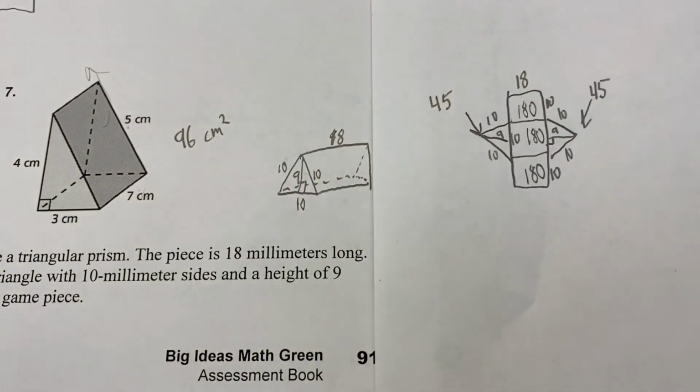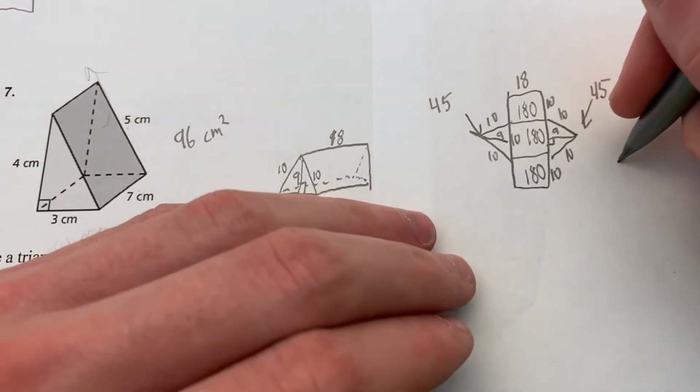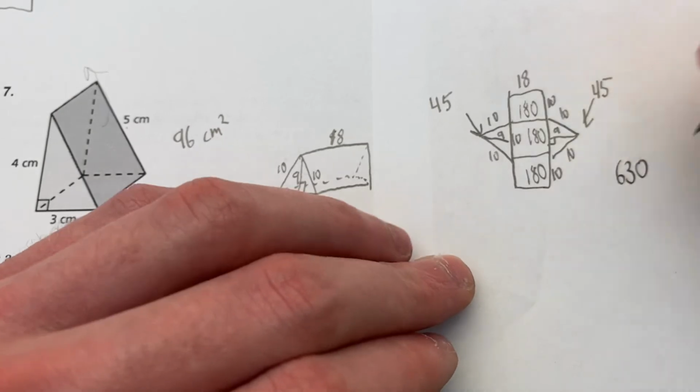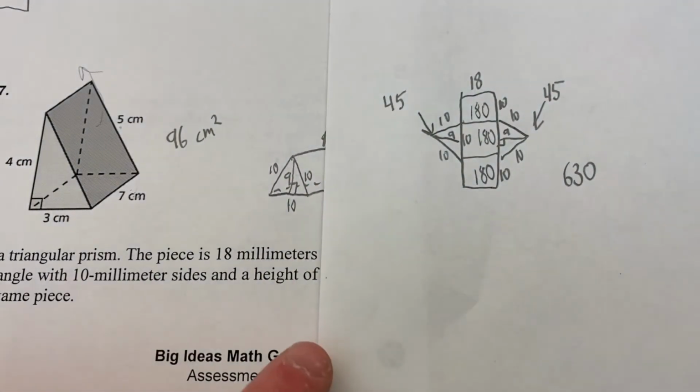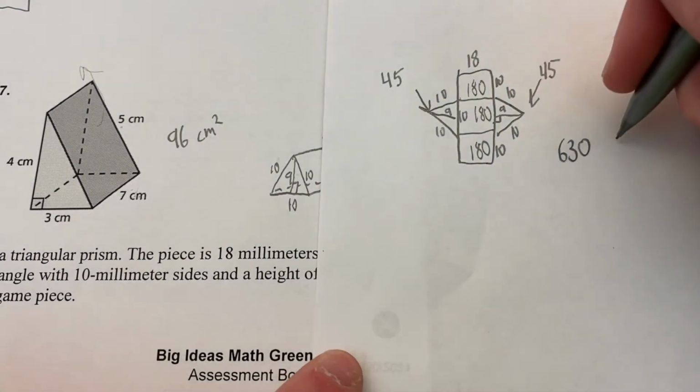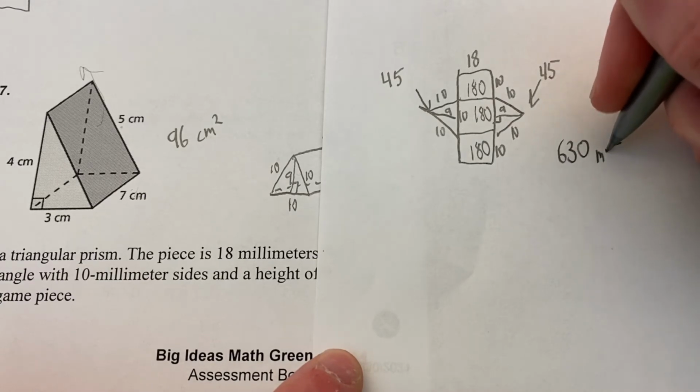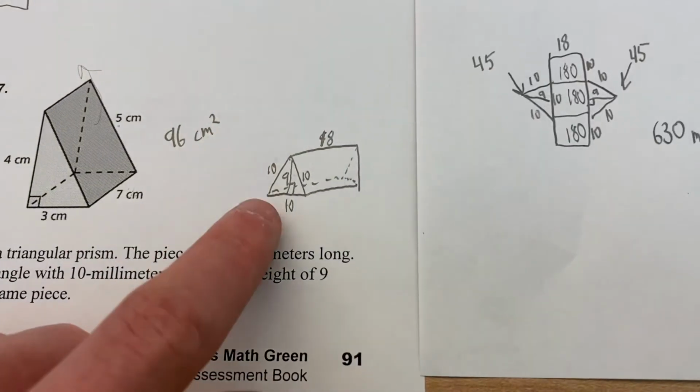So now, adding all of these together, we get an answer of 630. And that would be square millimeters, because we're working with millimeters as our units.